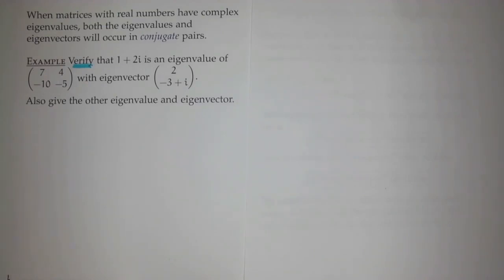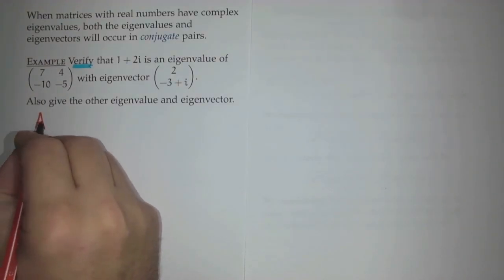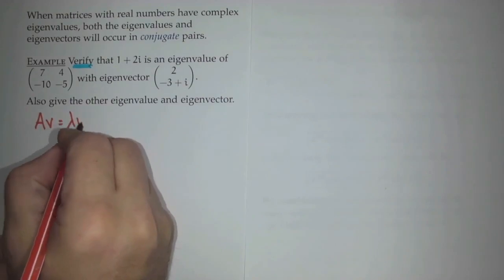So when I want to verify an eigenvalue and eigenvector, what's the equation I go back to? The pieces are, I have a matrix, we'll call it A. I have a vector, let's call it v. I have this eigenvalue, let's call it lambda. So what is our basic equation that involves these three objects? A times v equals lambda times v.